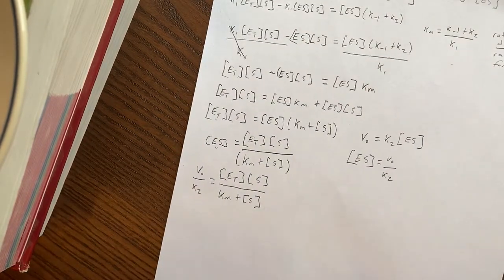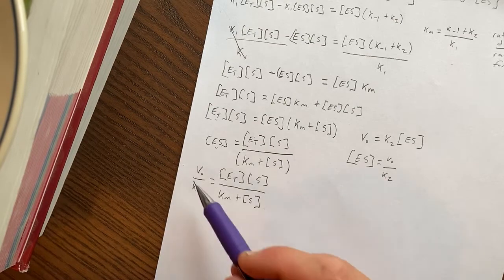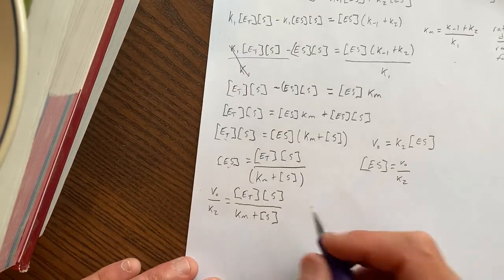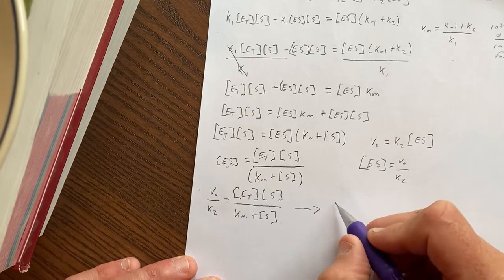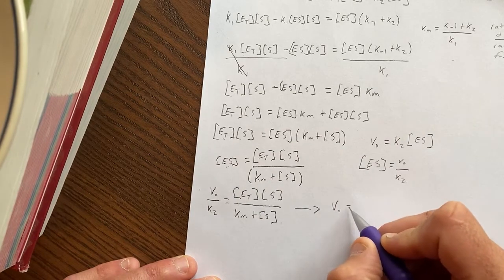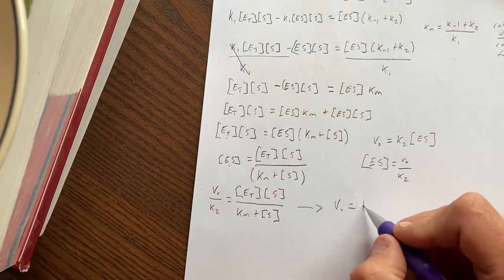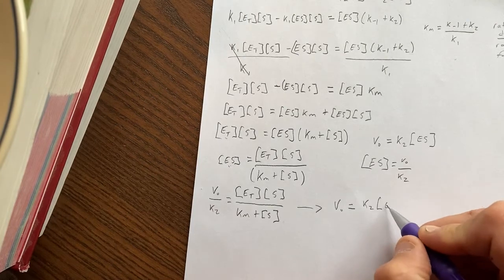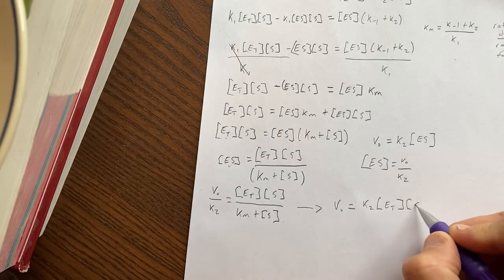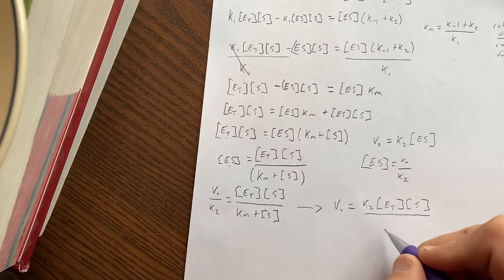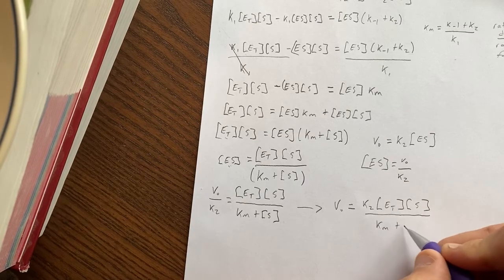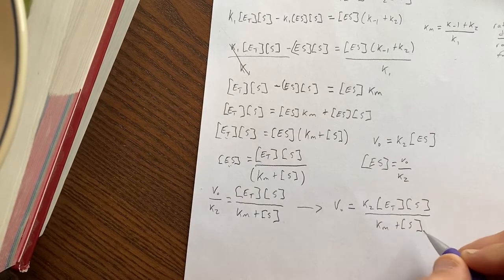Now we want to get V naught by itself, so we'll multiply by K2 over 1. So we got V naught is going to be equal to K2 enzyme total all over Km plus S.